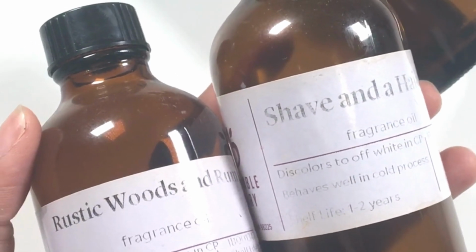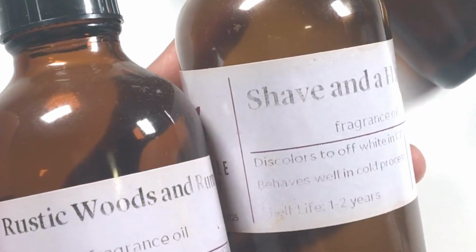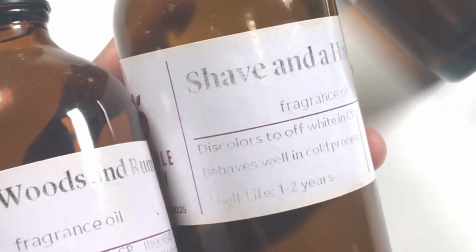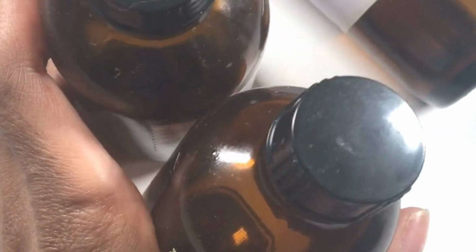Brambleberry is my second choice. Brambleberry is a little on the pricier side, but I will say once you purchase one of their fragrance oils, you really get your money's worth. In my opinion, their fragrance oils typically last a very long time in the soap.